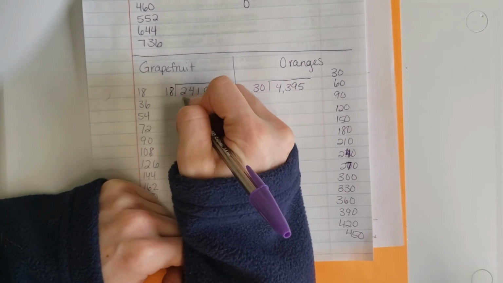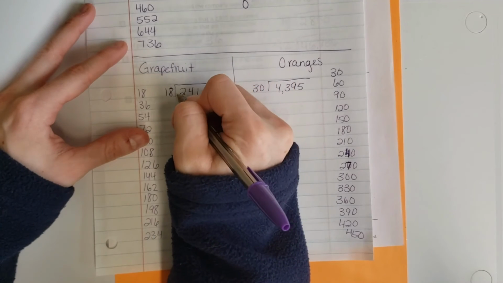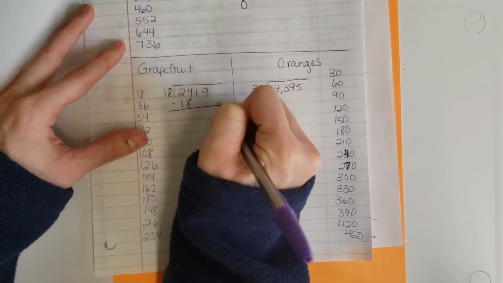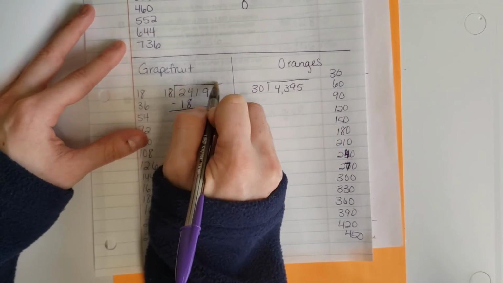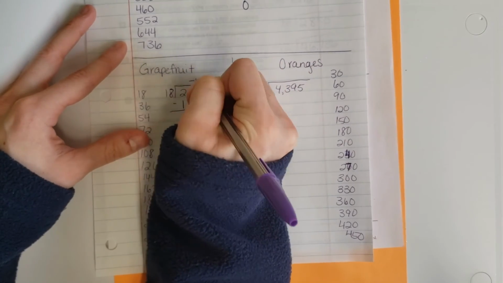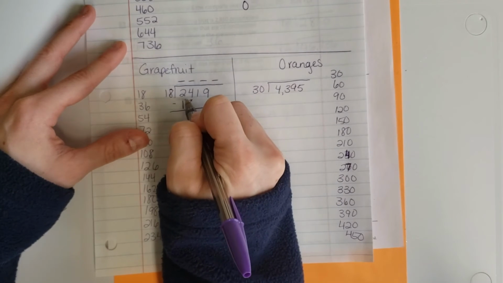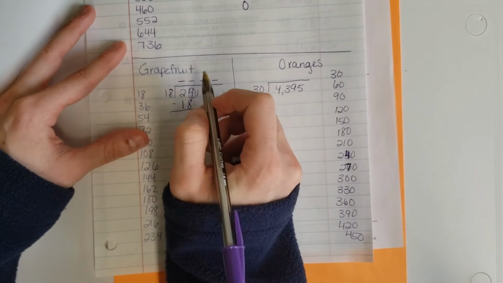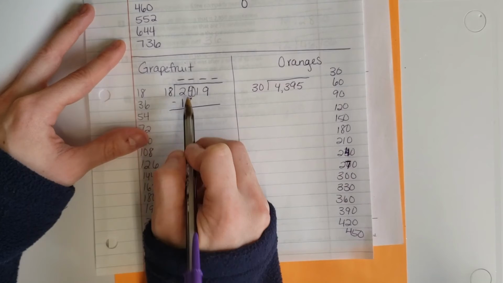Now I know 18 doesn't fit into 2, but it does fit into 24. 18 goes into 24 one time. So I know I can subtract 18 from that 24. But here's the thing. Where is my 1 going to go? Up top. So I've got my ones place, my tens place, my hundreds place, and my thousands place. So when we're looking at this 24, that digit right there is in my hundreds place, which means this doesn't just represent 24, this represents 24 hundreds.